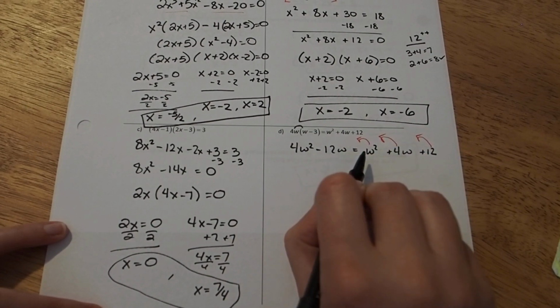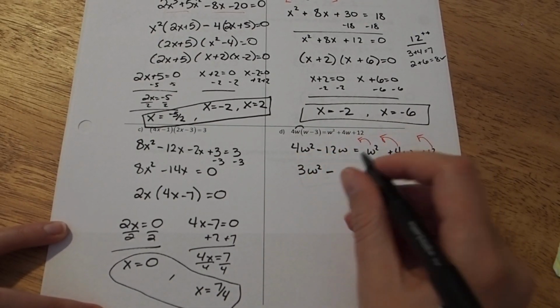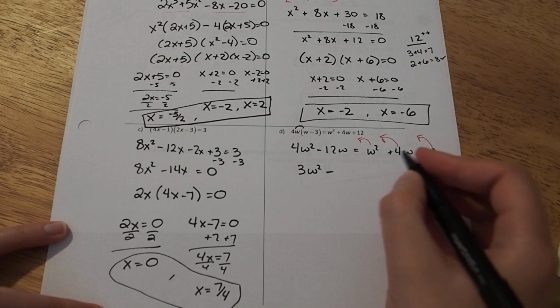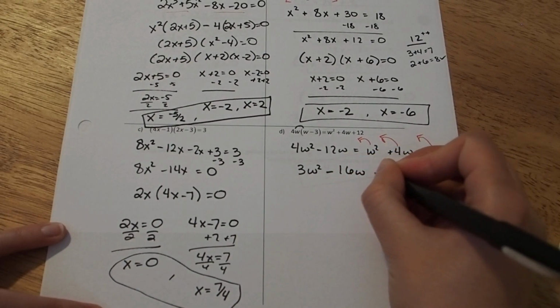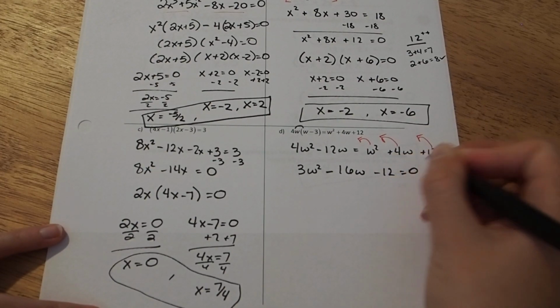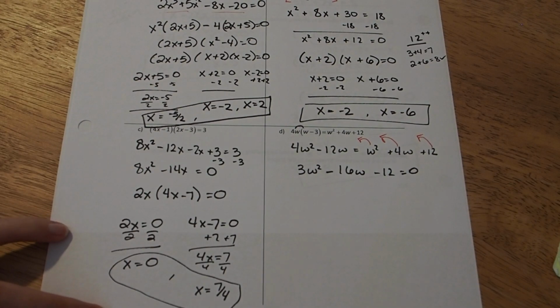So 4w squared minus w squared is going to give me 3w squared. Negative 12w minus 4w is going to give me negative 16w. And last, I'm going to have minus 12 when I subtract that one over. I'm subtracting w squared, subtracting 4w, and subtracting 12. Okay. Now, I need to factor.